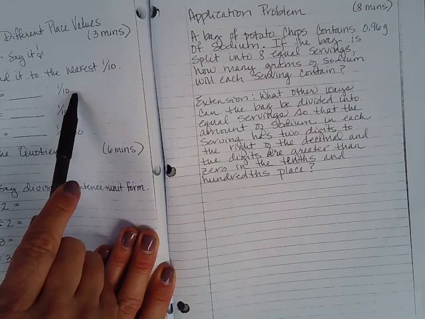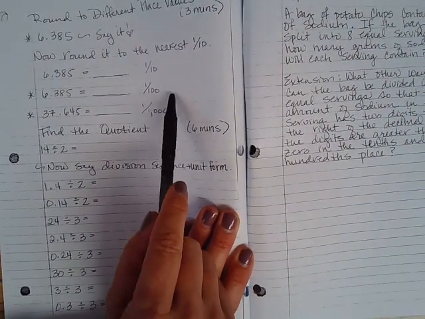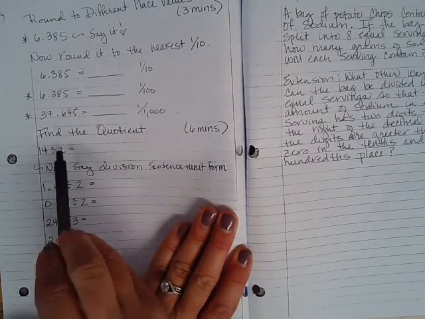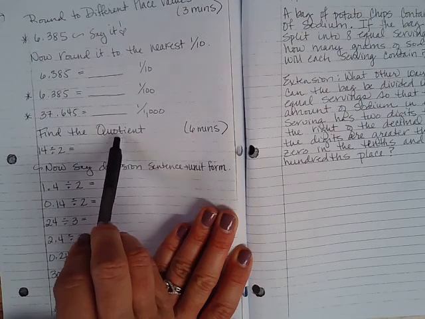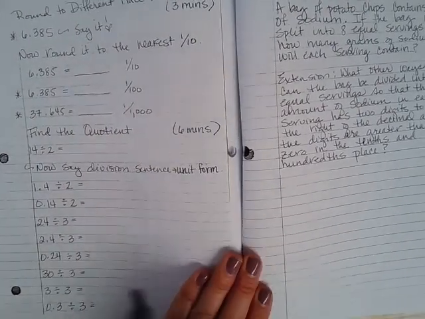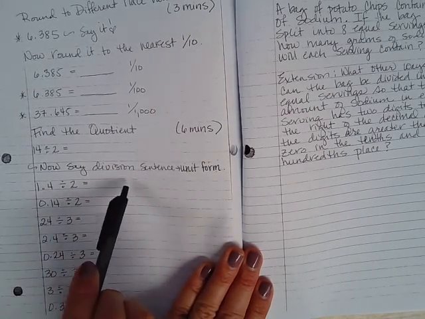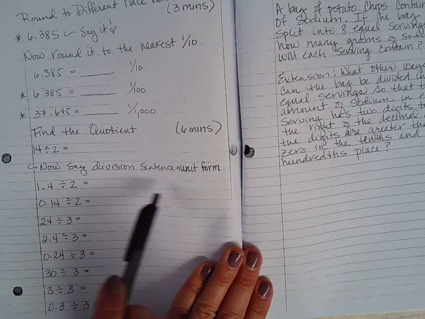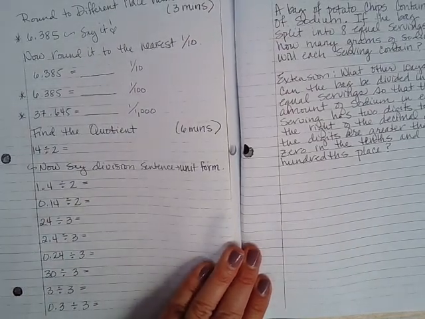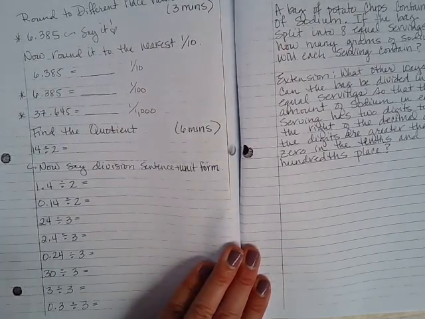This one, you're going to round to the tenth, then to the hundredth, then to the thousandth. Next one, find the quotient. Finding the quotient means finding the answer. Then you're going to say this in unit form. What does unit form mean? It means saying 14 tenths divided by 2 wholes, okay? So that is what you're going to do.